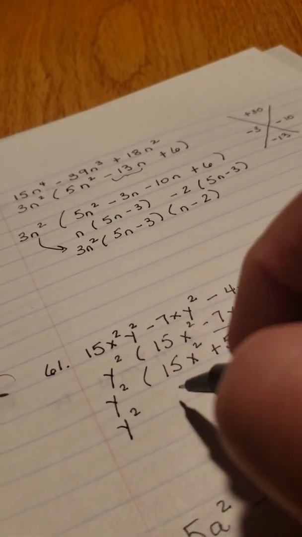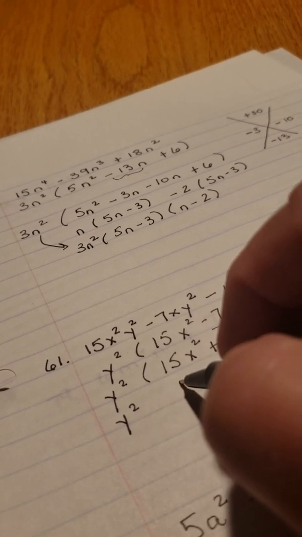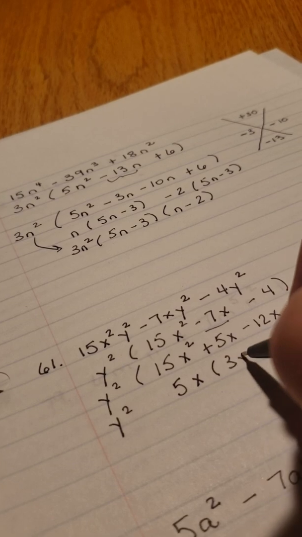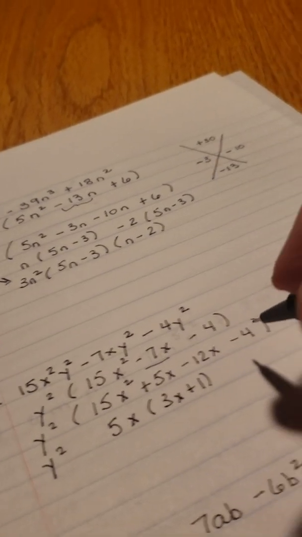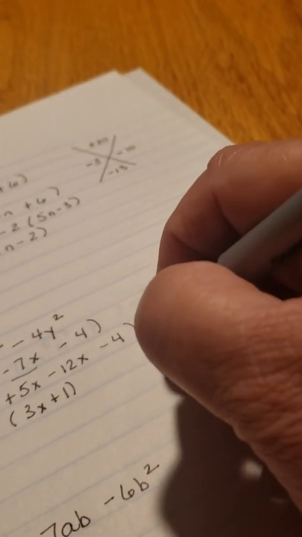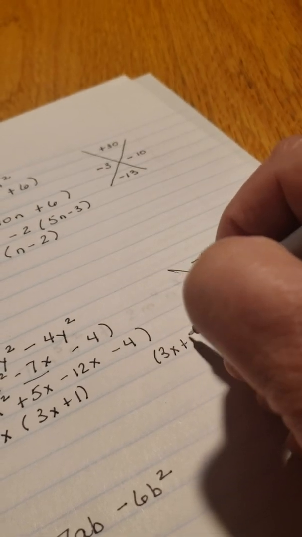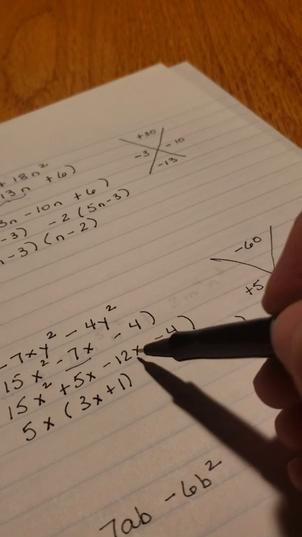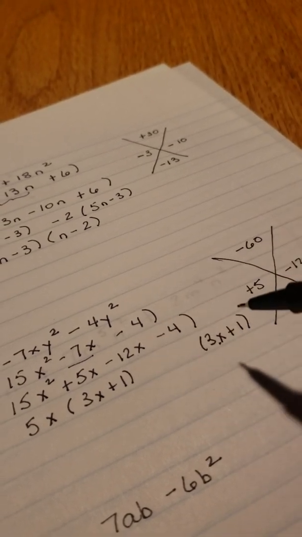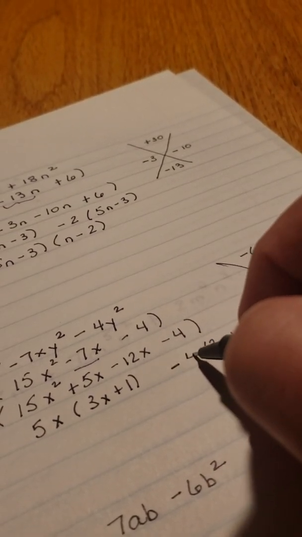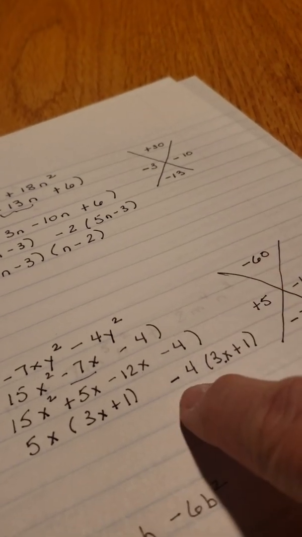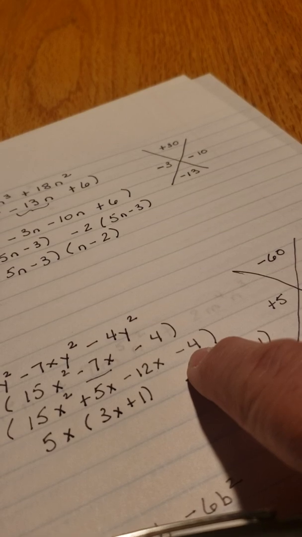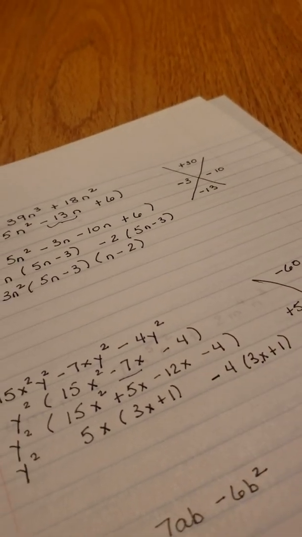So from the first two, I can factor out a 5x, leaves me a 3x plus 1. I'll copy the 3x plus 1 down here, and then ask, what can I multiply by 3x to get negative 12x, which would be a negative 4. And I make sure that negative 4 times a positive 1 gives me a negative 4, and it does.